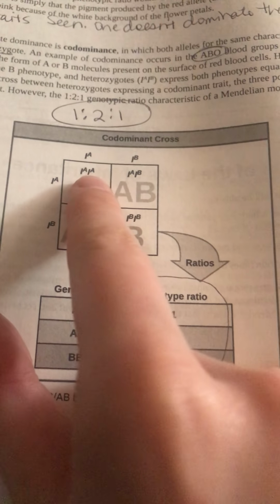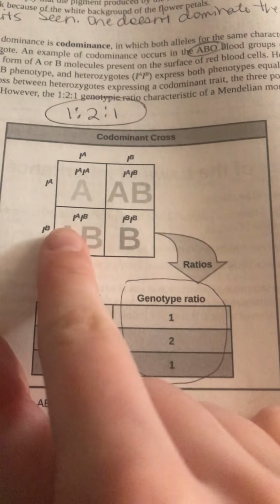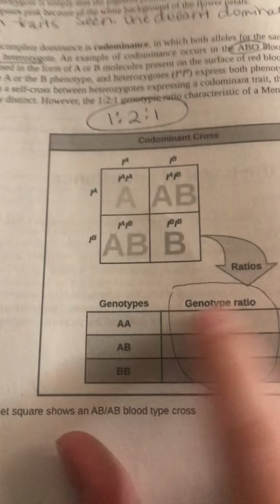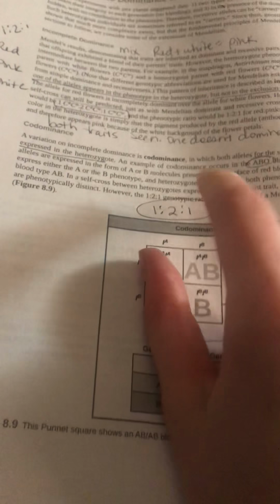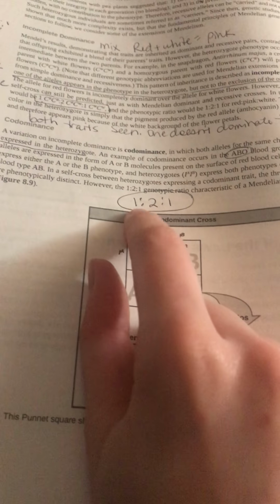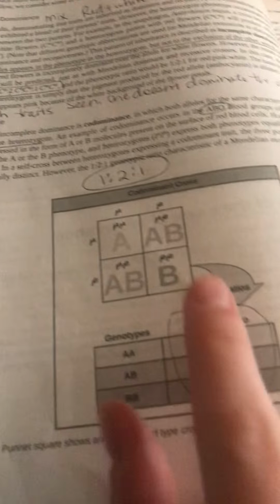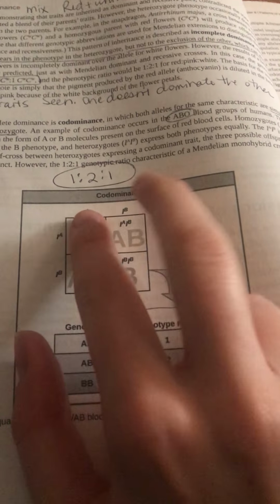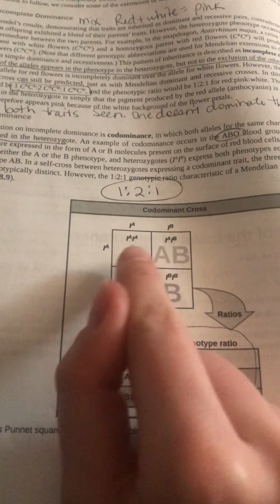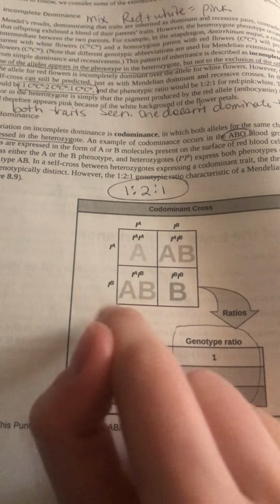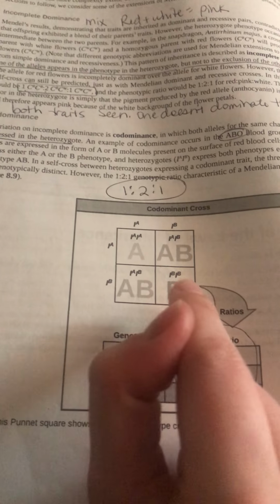And they just crossed it, AA, AB, AB, and BB, and it shows you that you still get that 1-to-1 ratio. So if you're talking about codominance, you need to memorize that 1-to-1 ratio for codominance, because that's what you're always going to get. So we're taking 2 traits expressed on this one, 2 traits expressed on this one. We're crossing it, A and A, B and A, B, A, B, B.